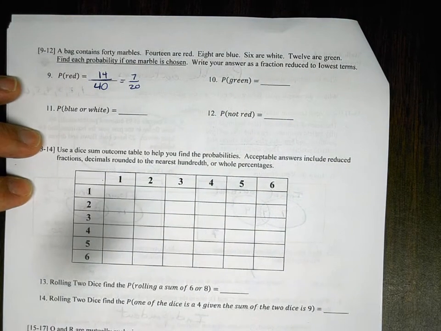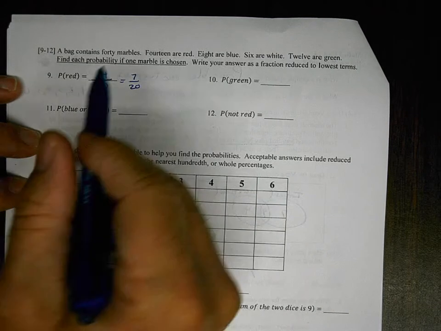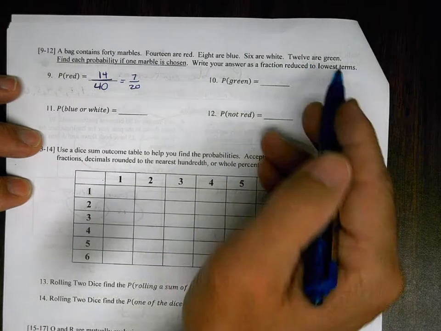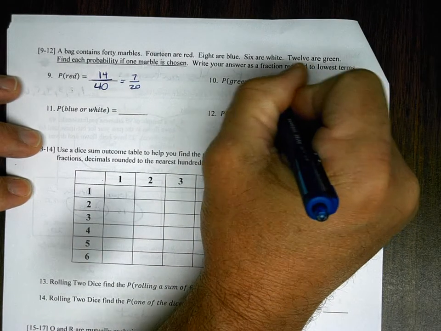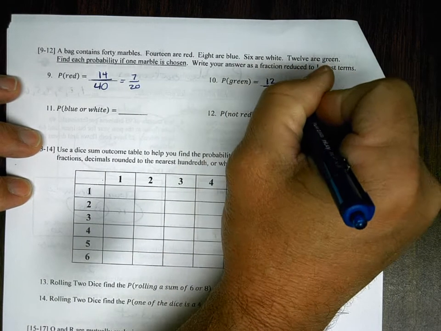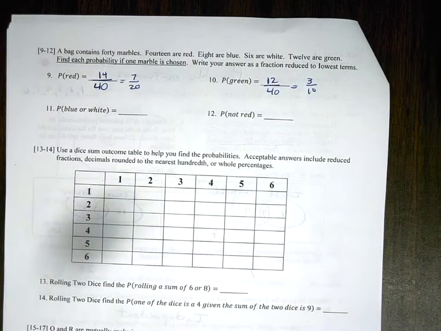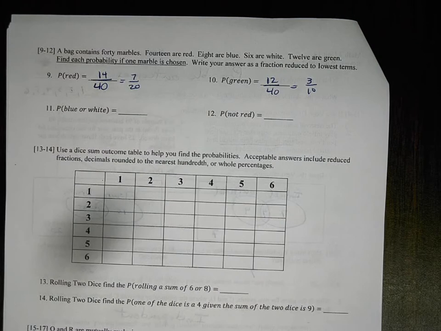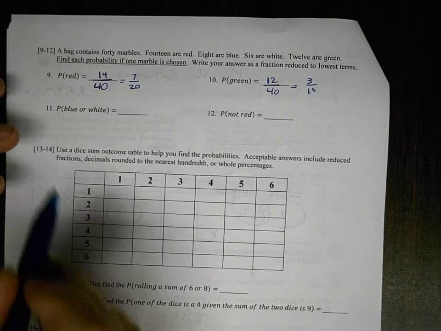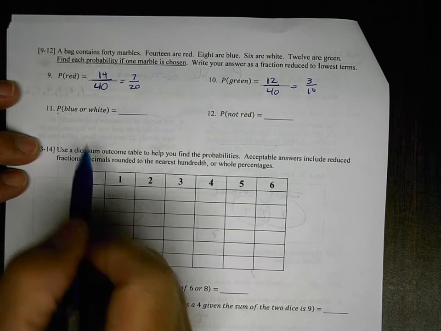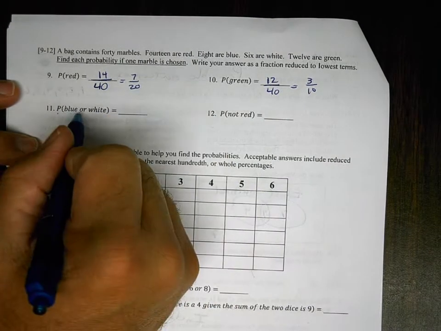Number 10, probability of picking a green marble. Well, how many greens are there? 12 greens. So 12 over 40. 4 goes into both of those. So 3/10. Any questions on that one? Okay. Probability of picking a blue or a white. Well, for the probability of or, you add them together.